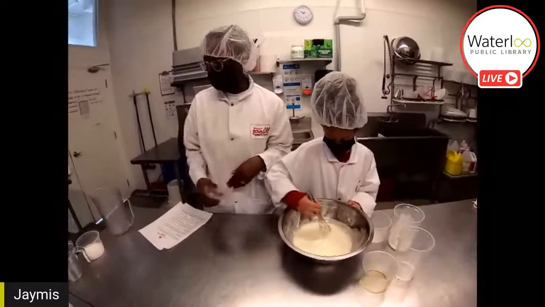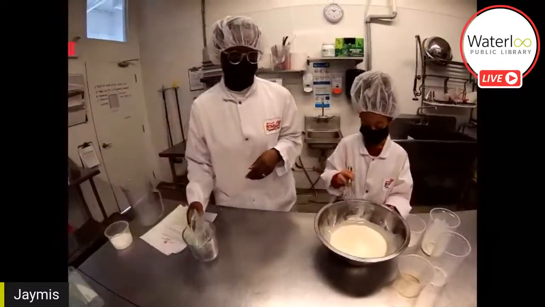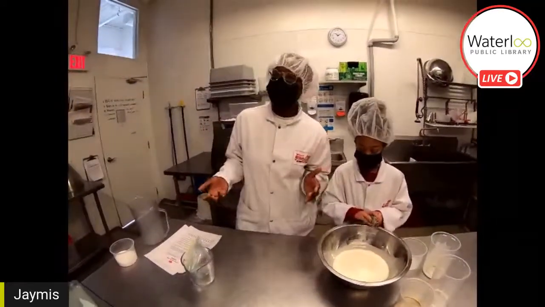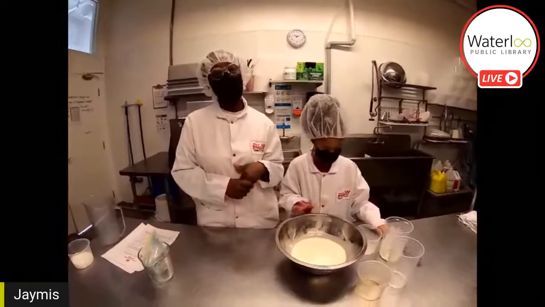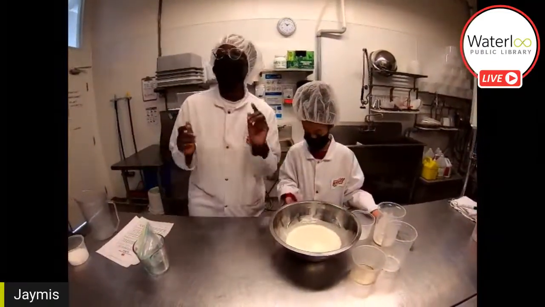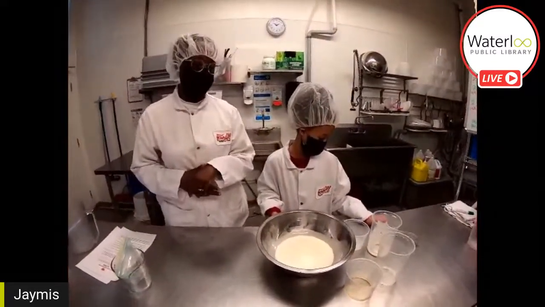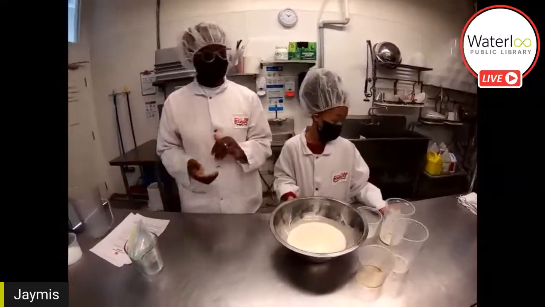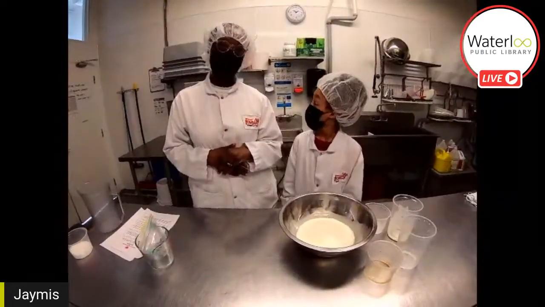That looks pretty good. Okay, so now we need to freeze the ice cream. If you had an ice cream maker at home, you could pour this mix right into it and churn away. I actually have a couple at home, and that's what I would use for testing. But here, instead of using a freezer, we're going to make our own freezer using salt and ice.